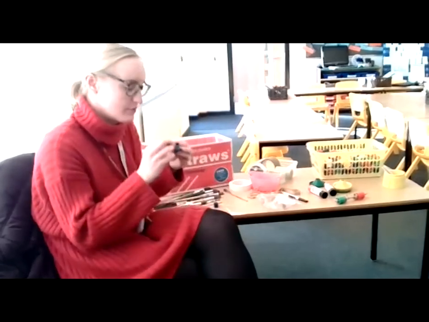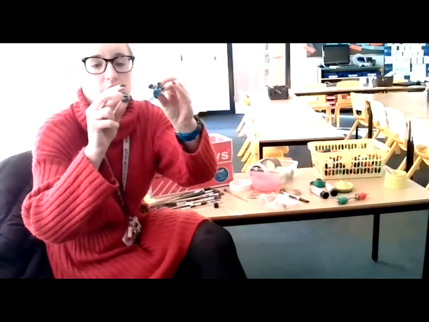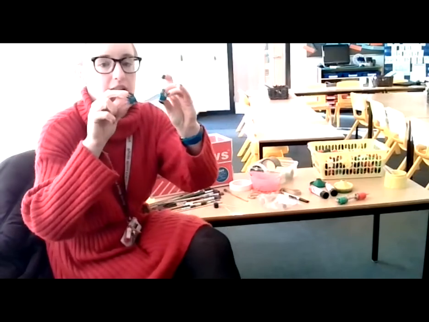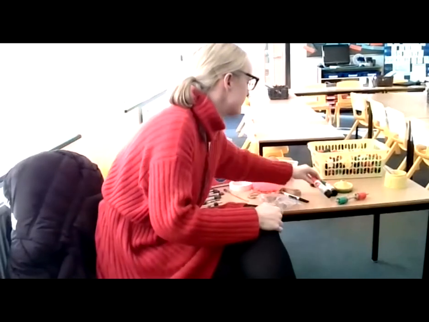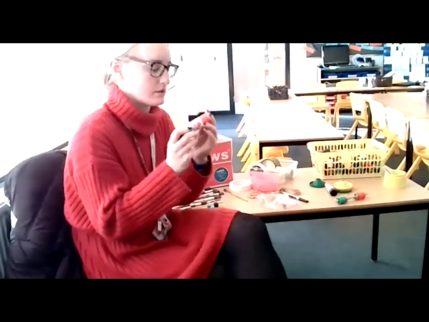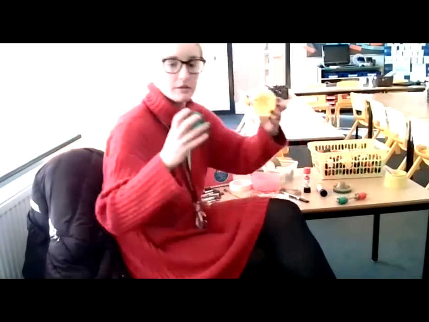I've got some small, if you can see them there, some little wooden blocks, and they've got holes in the middle. So they might be quite good to use as my wheels. I might use those in a minute. I've also got some lids that I could take off my glue sticks. They could be used as the wheels. I've also got some lids off paint pots.